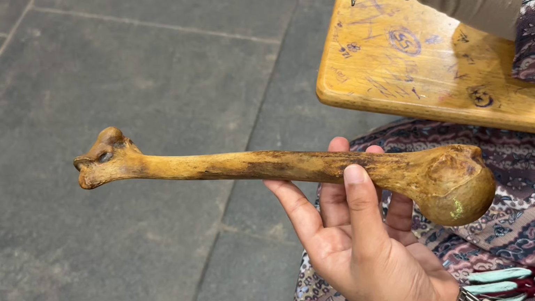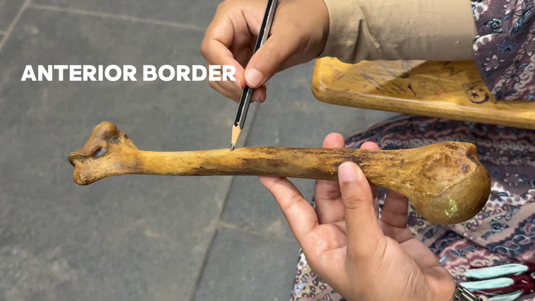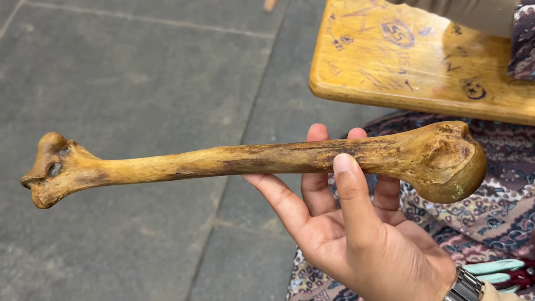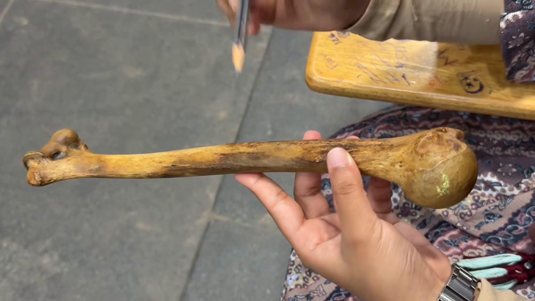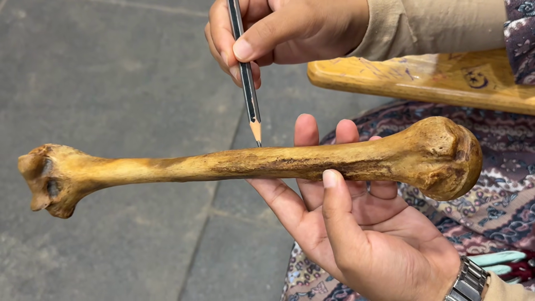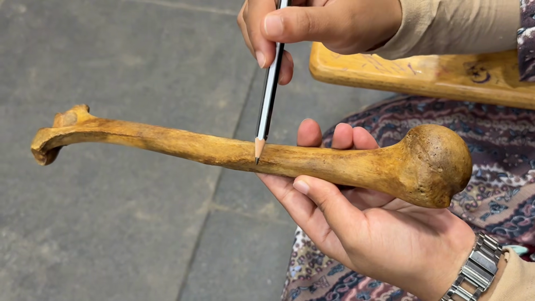Coming to the shaft, we have three borders and three surfaces. The anterior border, the medial border and the lateral border. And the three surfaces are the anteromedial surface which lies between the anterior and medial borders, the anterolateral surface which lies between the anterior and lateral borders, and the posterior surface which lies between the medial and lateral borders.